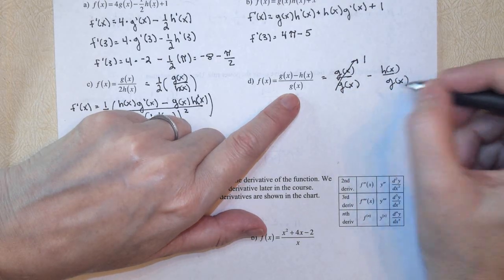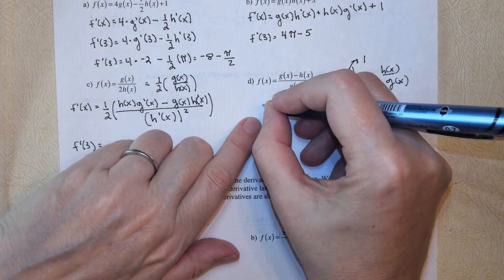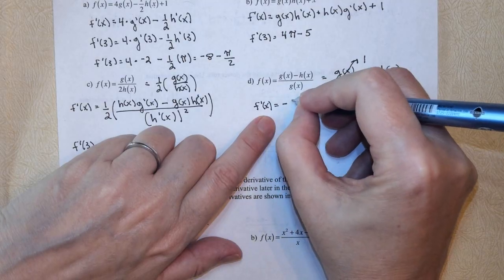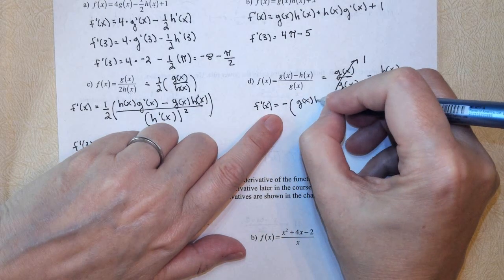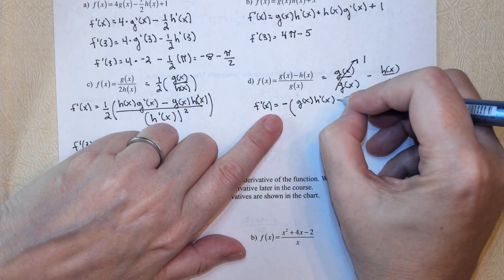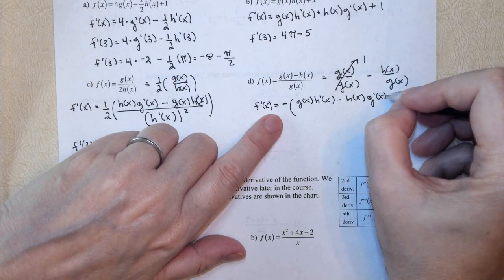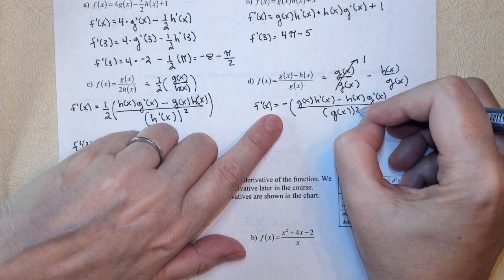Well, that makes everything a whole lot better. In fact, when I take the derivative of 1, I get 0, so that helps. I'm going to put the negative out front. I take the bottom, derivative of the top, minus the top, derivative of the bottom, all over the bottom squared.